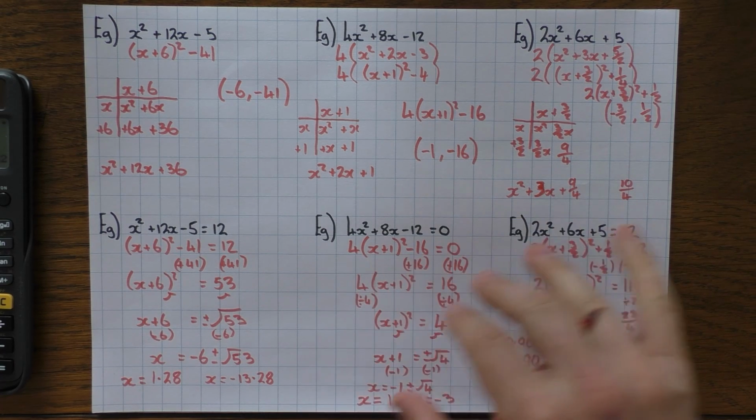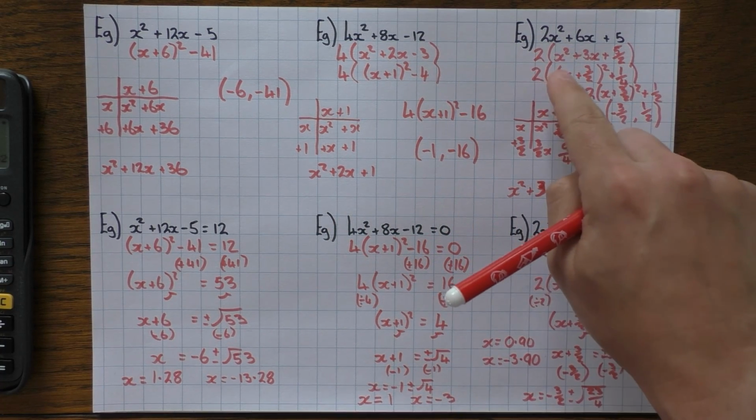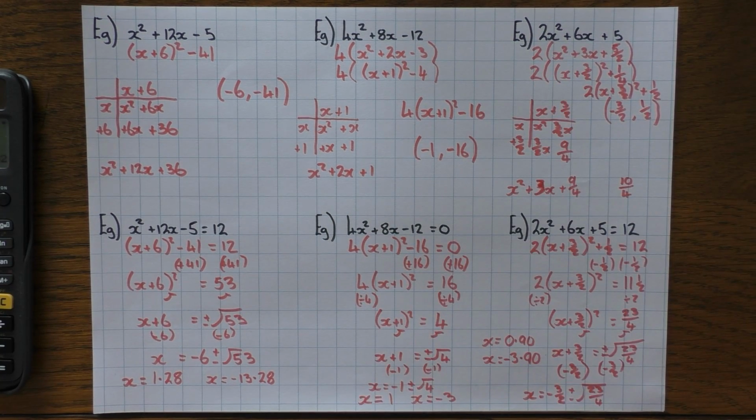Okay, so that is how you complete the square. A few tricky ones here. Just be careful of the coefficient. Again, just make sure you do go back and put that in.